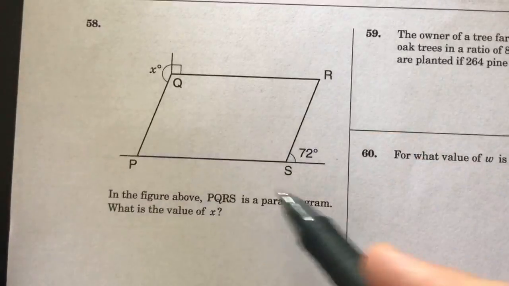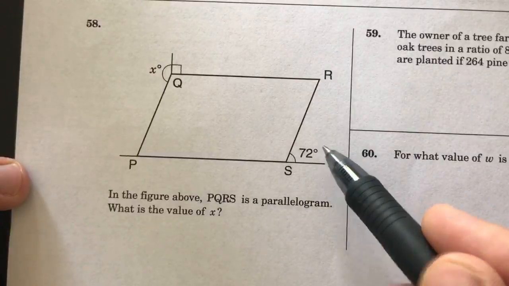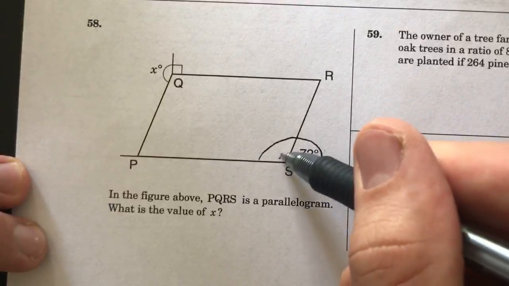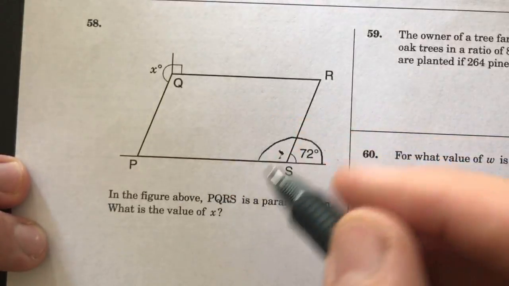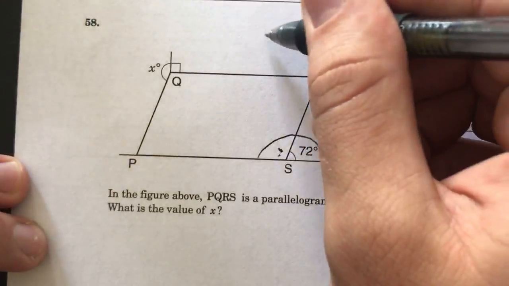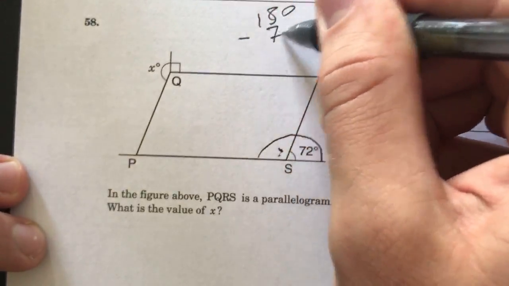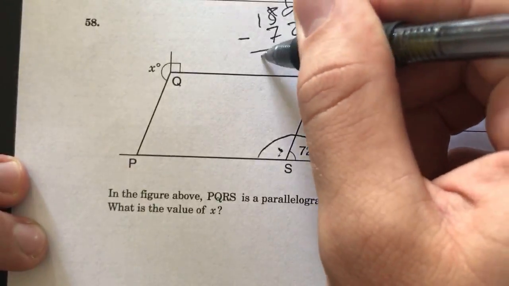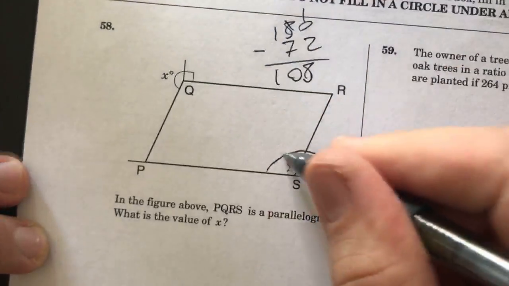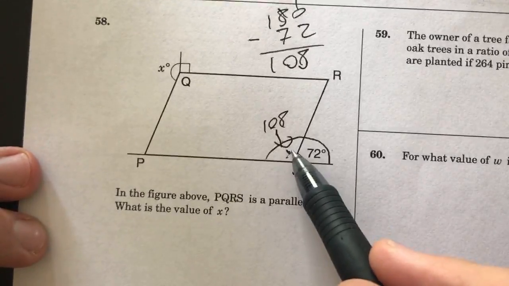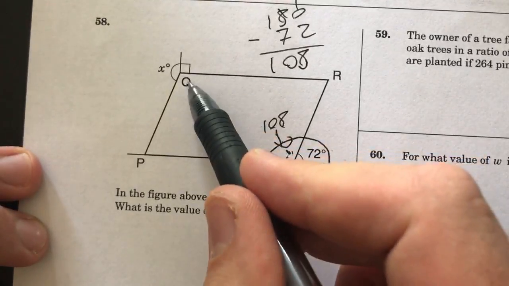So let me show you guys how to do this one, yeah? So this is 72, and this entire thing here is 180. So we got 162 coming in on here too. So this whole thing will be 180 minus 72. So we're going to borrow one from there. We're going to get an 8, and we're going to be left with 108. So right in here is 108. Now, this is a parallelogram. We got another 162. So if this is 108, that means this is 108.